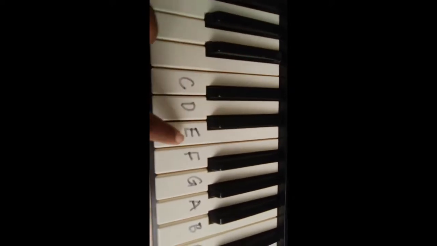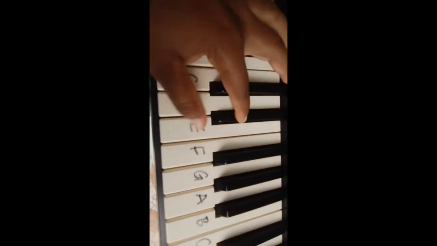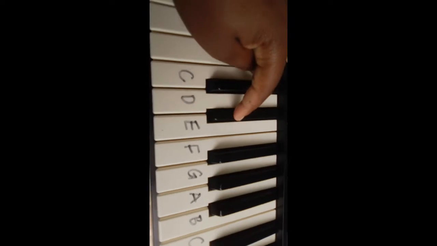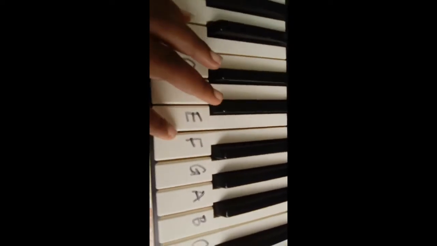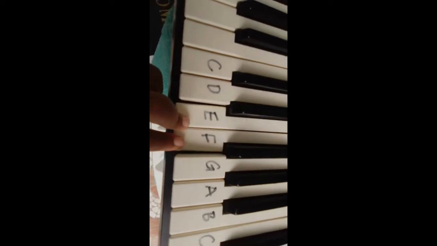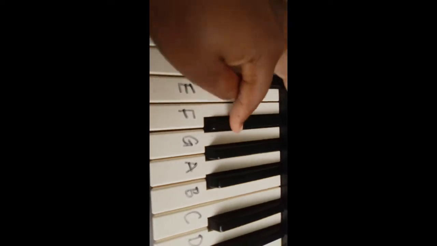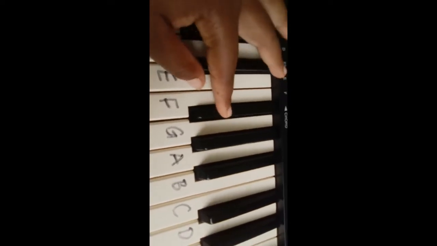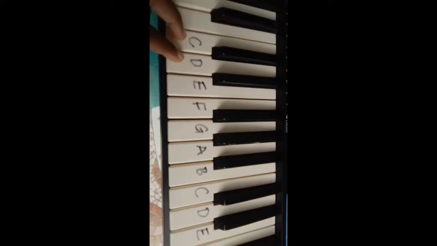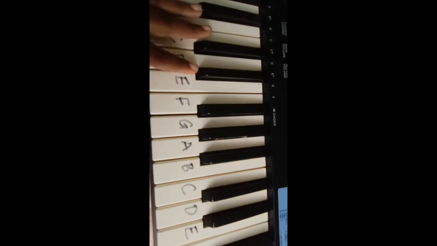Good. Now what do you think this black note will be? E flat, because we're going down. Neighbors, semitones, right? E flat, right? Now remember, we don't have a black note between these two. They're already semitones, right? And let's look at this one. What would this one be called? G flat. You're right.